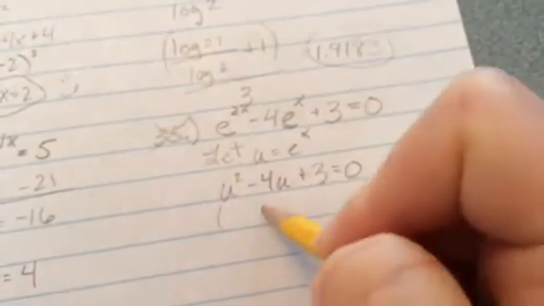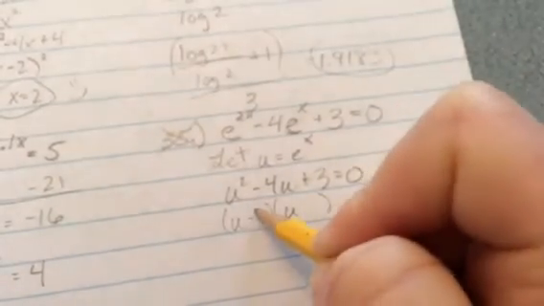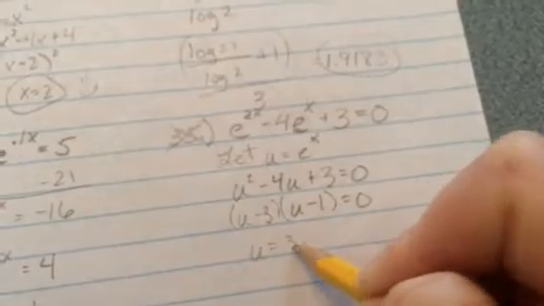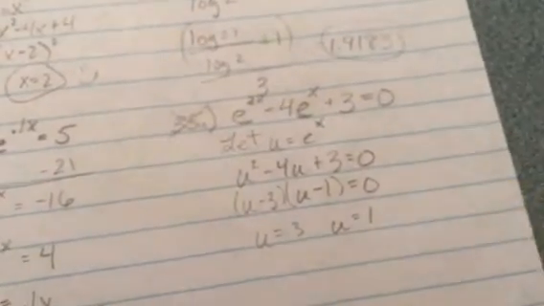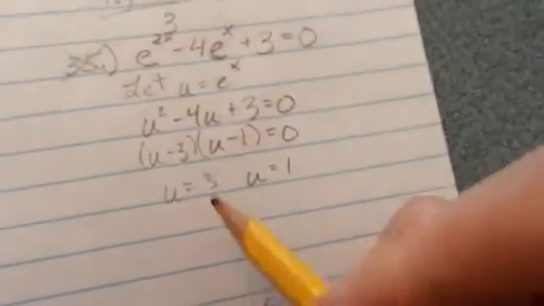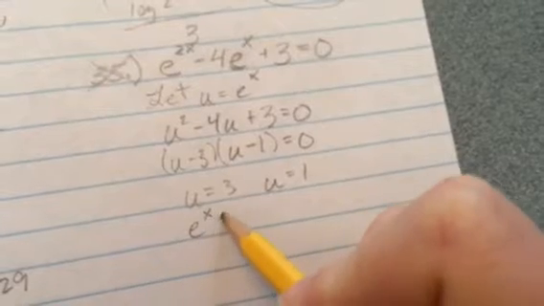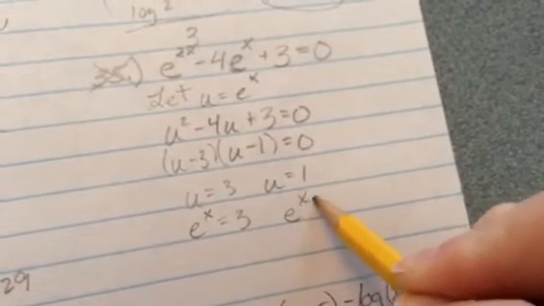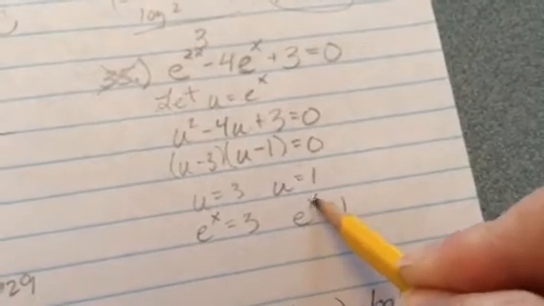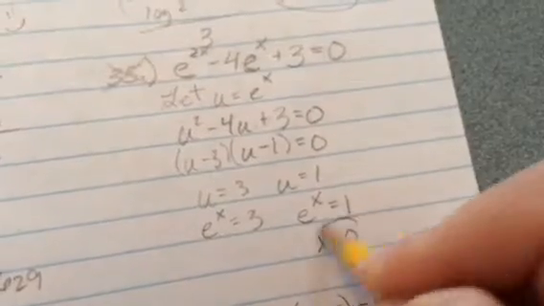And then I can factor that nicely. Right, u times u and a negative 3 and a negative 1. So then I get u equals 3 and u equals 1, but I'm not solving for u, I'm solving for x. So we need to replace u with what we know u is equal to. e to the x equals 3 and e to the x equals 1. This one's pretty obvious. Anything to what power is 1, right? Anything to the 0 power is 1.